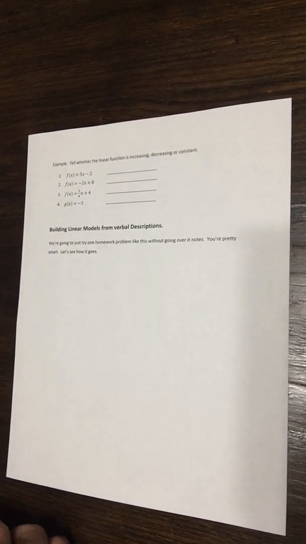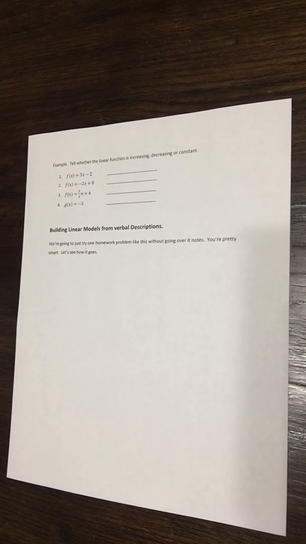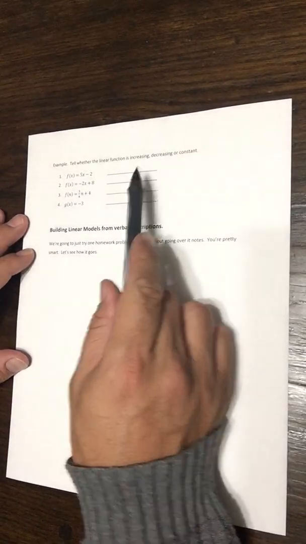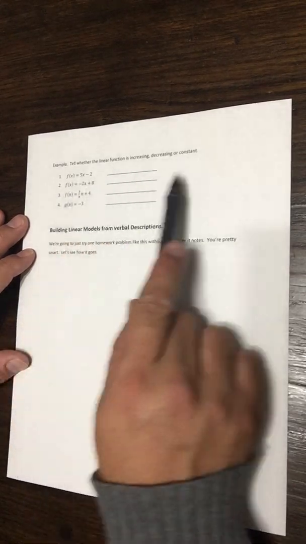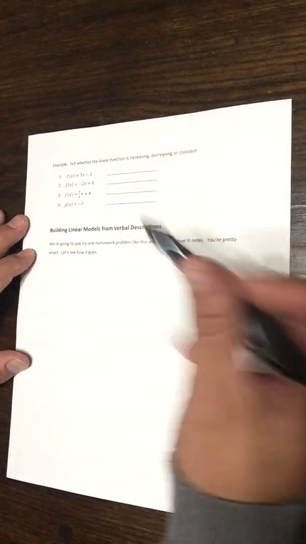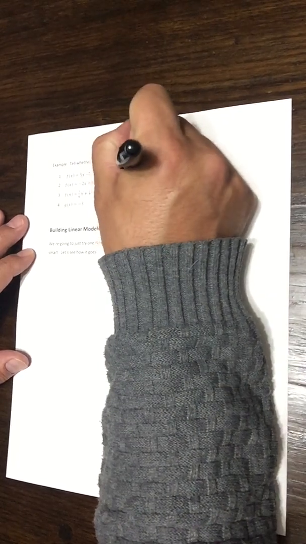Okay, pretty simple notes today. We're on the third page, the last page already, and all I got to do is tell her whether each function is increasing, decreasing, or constant. You just look at the slope. That's a positive 5. That means as I go to the right one, I'm going to go 5 up. This is an increasing function.